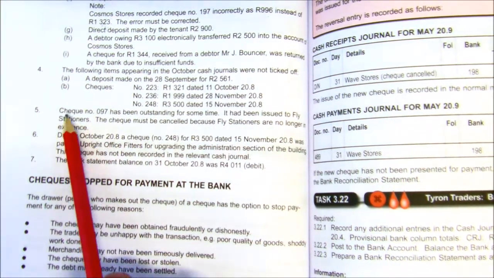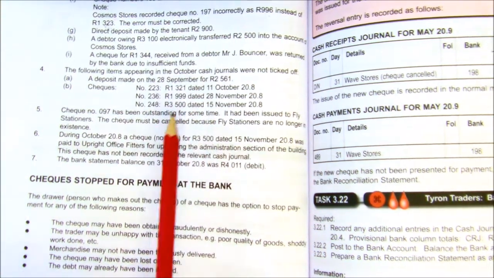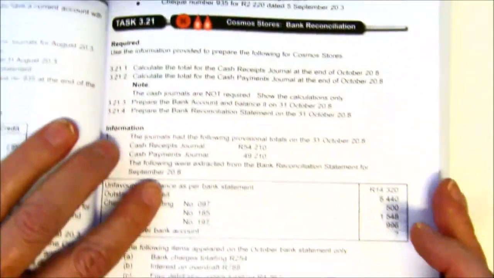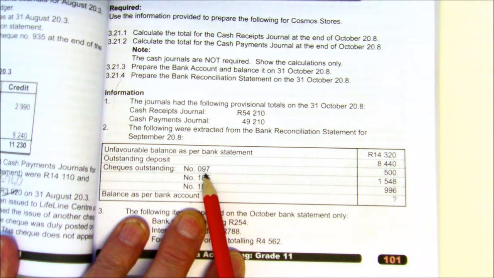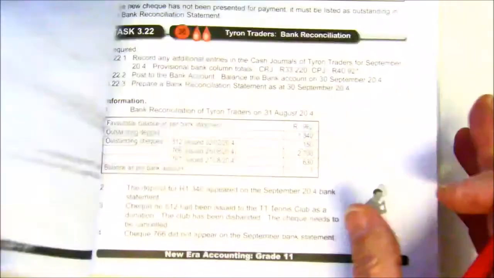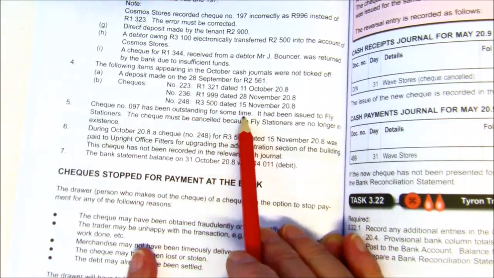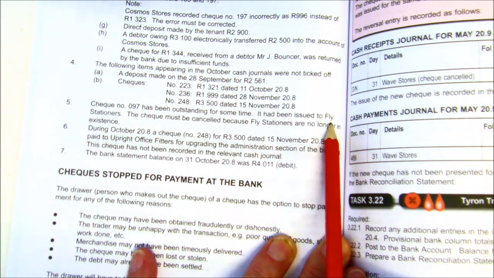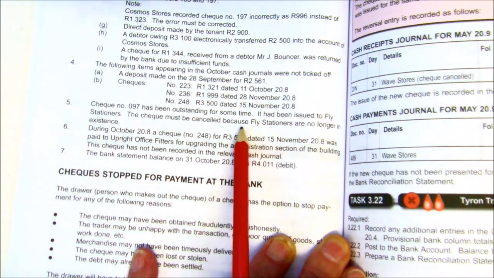Right, I just want to look at this point 5. It says to you that check number 97 has been outstanding for some time. And again, when you get things like this with no details, just always go back. Again, this was a check we wrote out some time ago. It's been entered in our payments journal. The bank hadn't yet paid it. That's why it was outstanding. However, they're now telling you that this check has been outstanding for some time. You issued it to Fly Stationers, and the check must be cancelled.